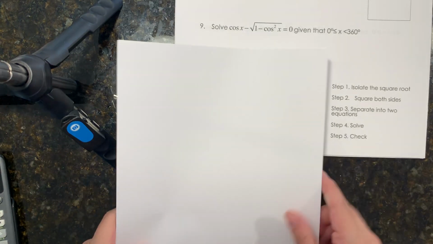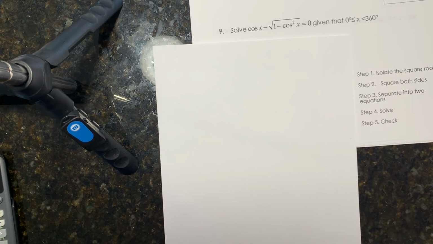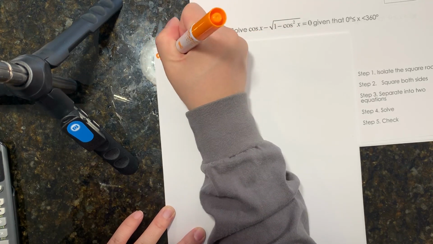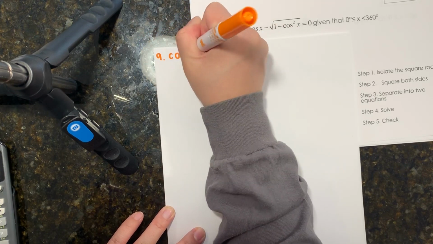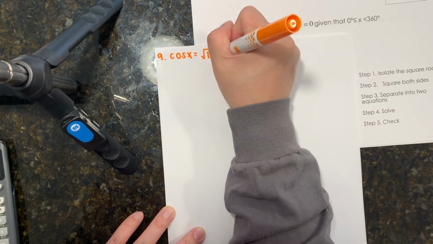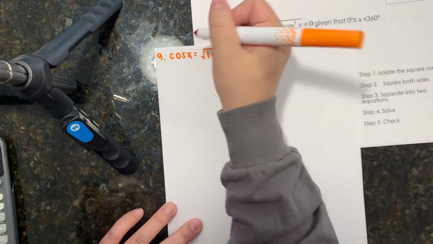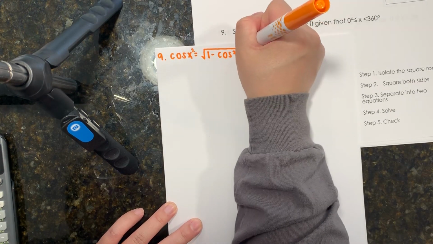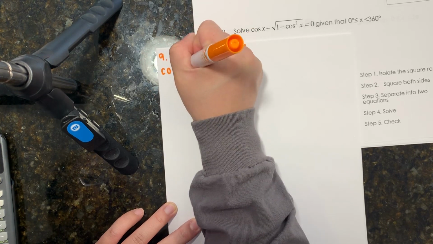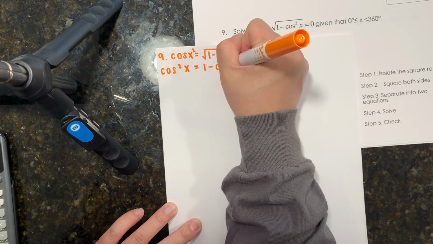Okay, so for number 9, the first thing that I'm going to do is I'm going to isolate the square root. So I'm going to move the square root to the other side, and that would give me cosine x equals the square root of 1 minus cosine squared x. To get rid of the square root, I'm going to square both sides, which means the left side becomes cosine squared x. The right-hand side becomes 1 minus cosine squared x.